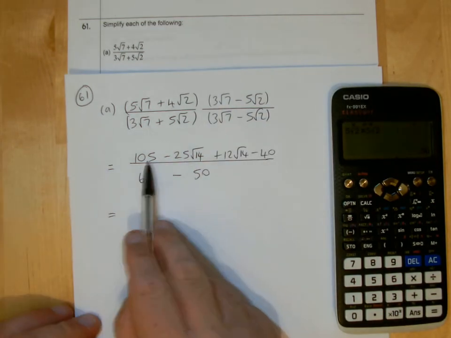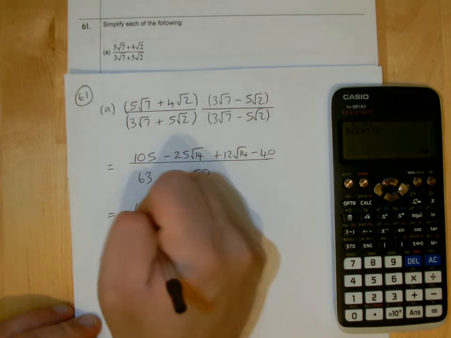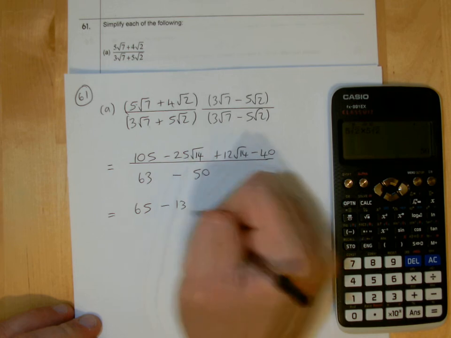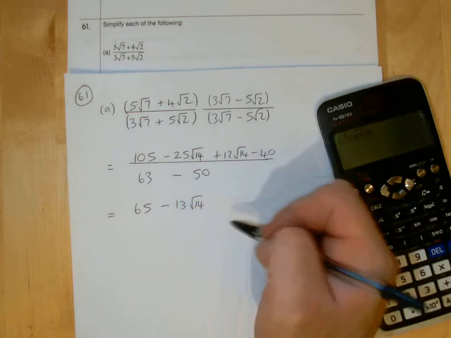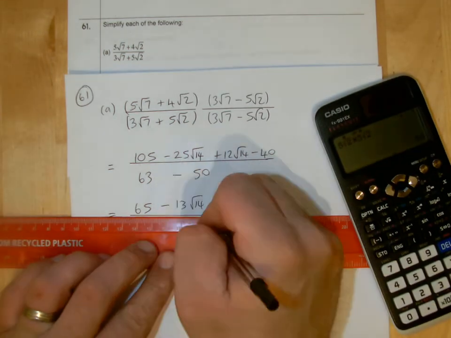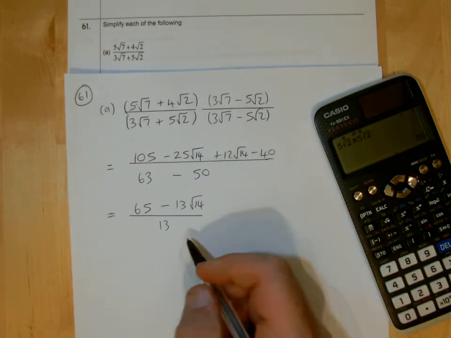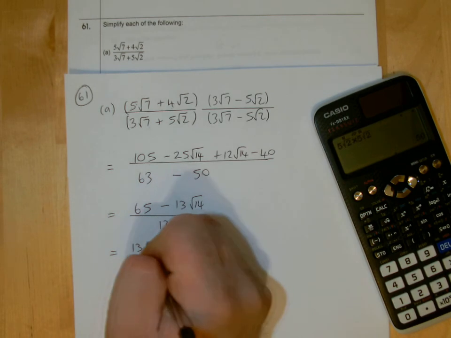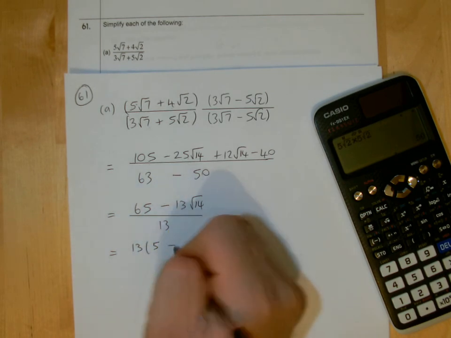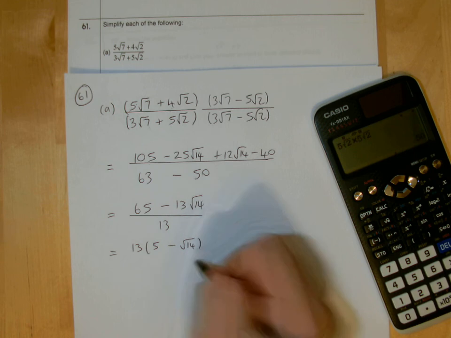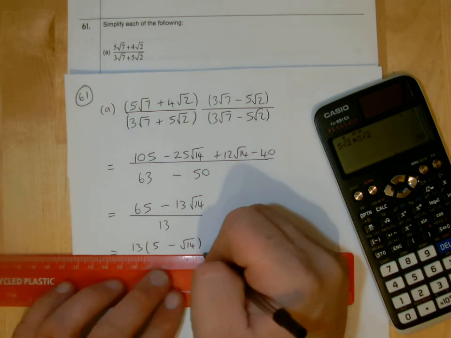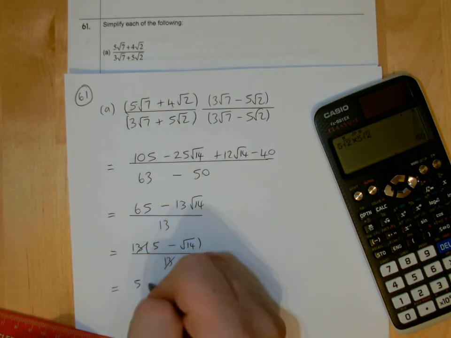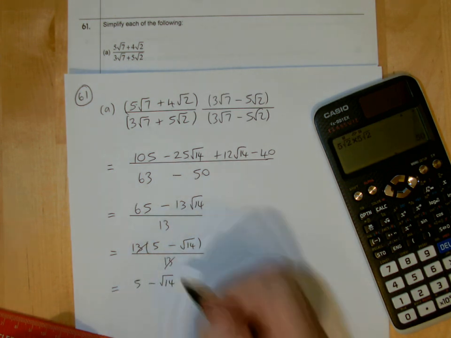So we get 105 take away 40 is 65, minus 25 plus 12 is minus 13 root 14, and on the bottom you can see that there's 13. Now what you find at the top is 13 is actually a common factor, isn't it? So I can factorize out 13, it goes into 65 5 times, and it goes into 13 obviously once. So then we factorize it out, and it will cancel with the 13 on the bottom. So you get your final answer to be 5 minus square root of 14.